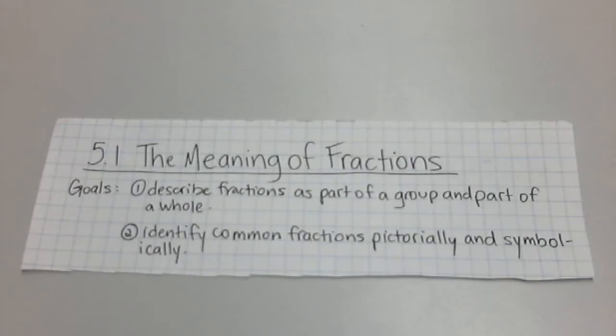We're going to get the opportunity during this unit to do a lot of neat things: to be reminded about how to add and subtract fractions, to be reminded about how to multiply and divide fractions, and to be reintroduced to some more order of operations. But first of all, what we need to do is just remember what the meaning of fractions actually is.